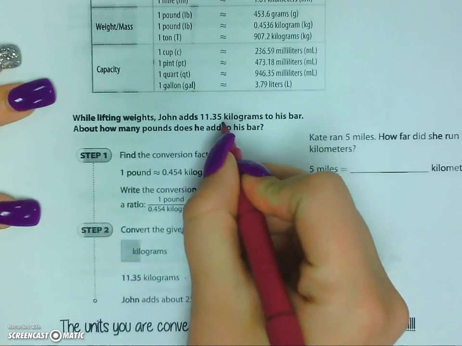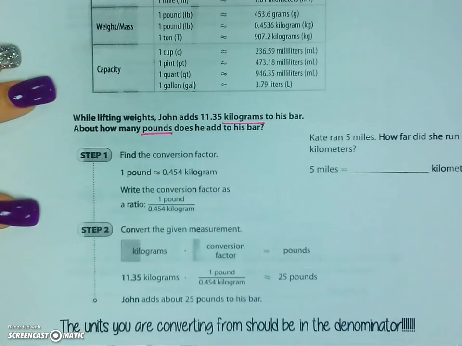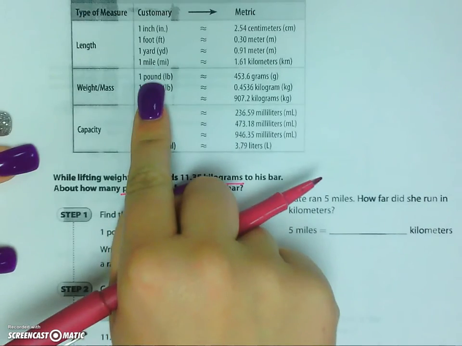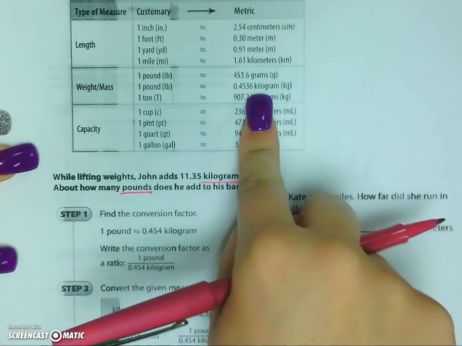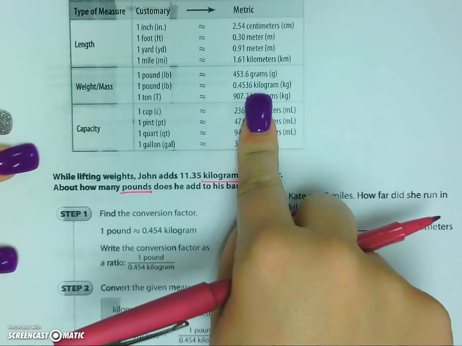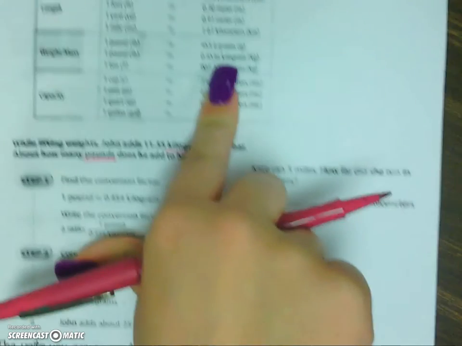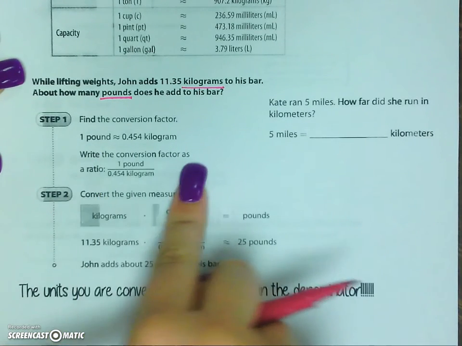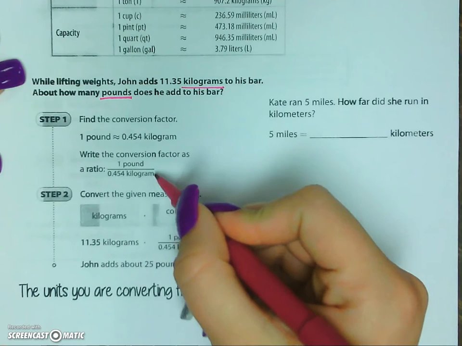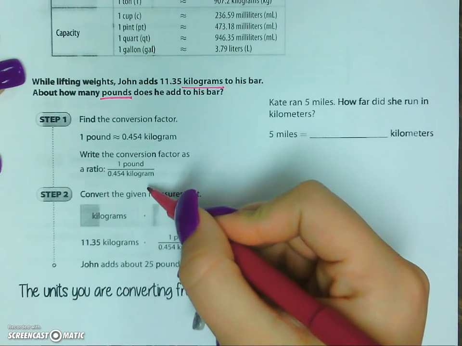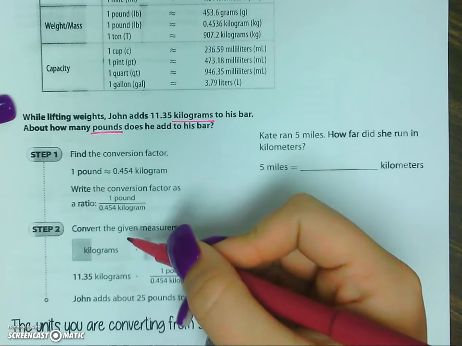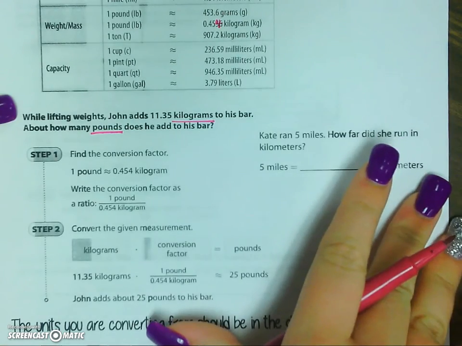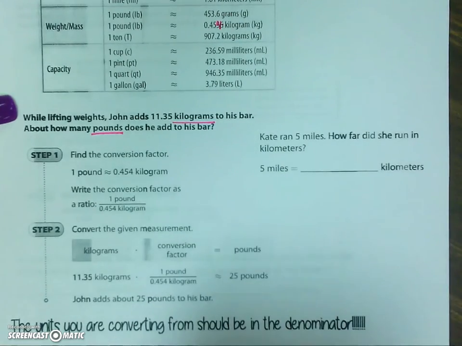So I see my two units are kilograms and pounds. First we're going to find the conversion factor. So I would go up here and see that 1 pound is 4,536 10,000ths kilograms. Okay, so they have it already written for you. Now you're going to write the conversion factor as a ratio. We have 1 pound to 0.454. See, my conversion goes one more decimal point further, so you can even change this to 0.454 thousandths. See, Miss Canton is crazy.